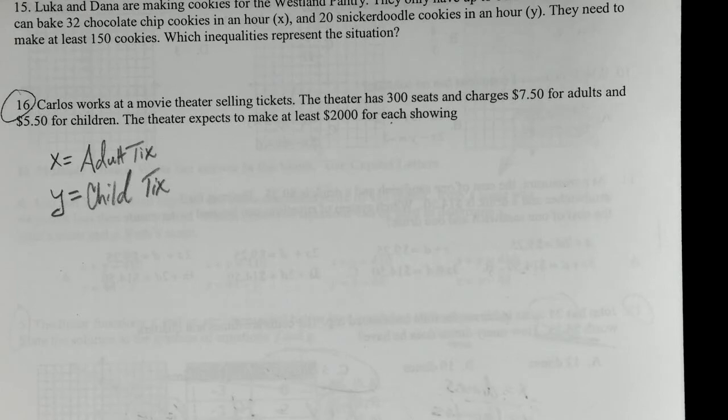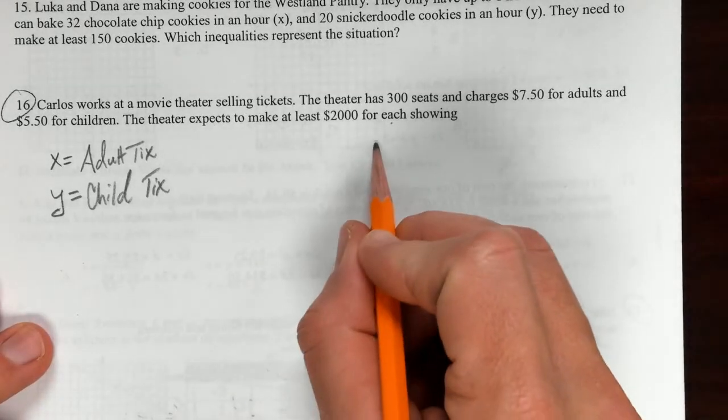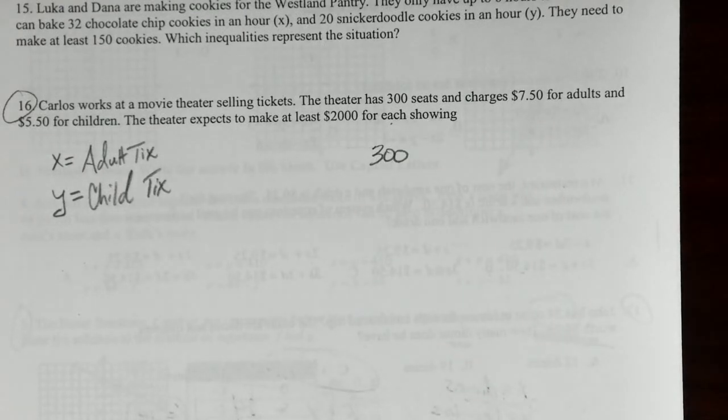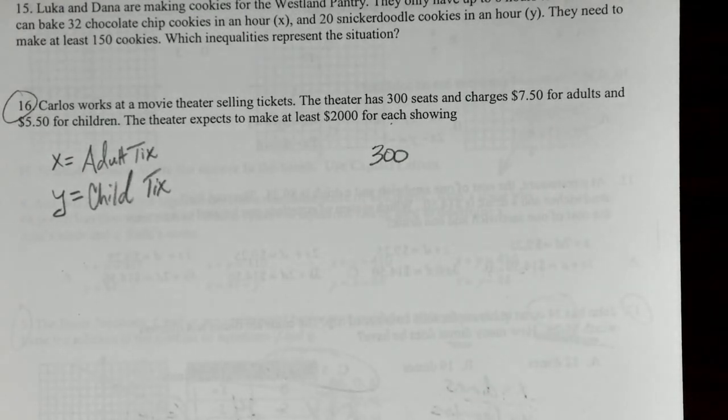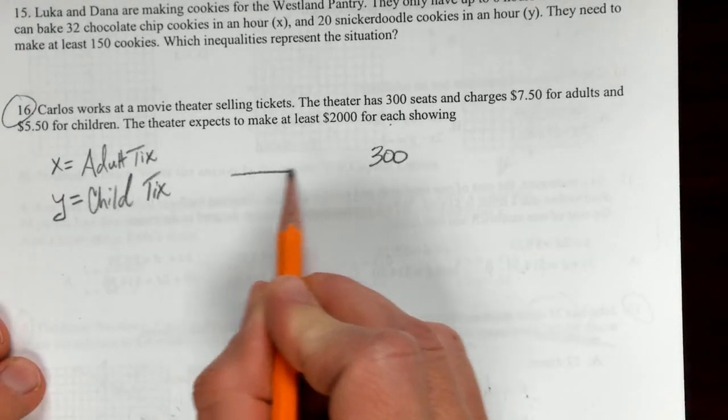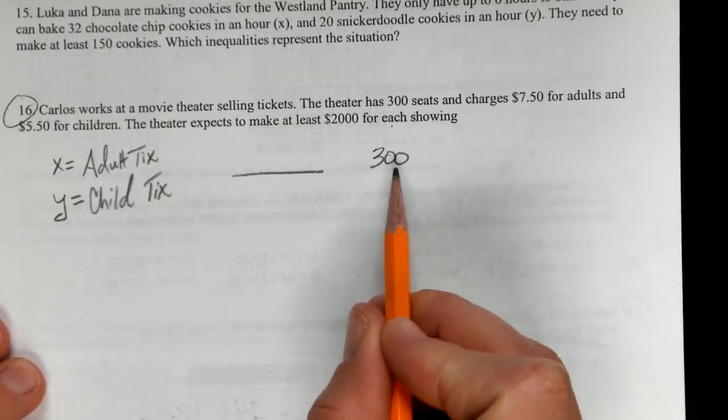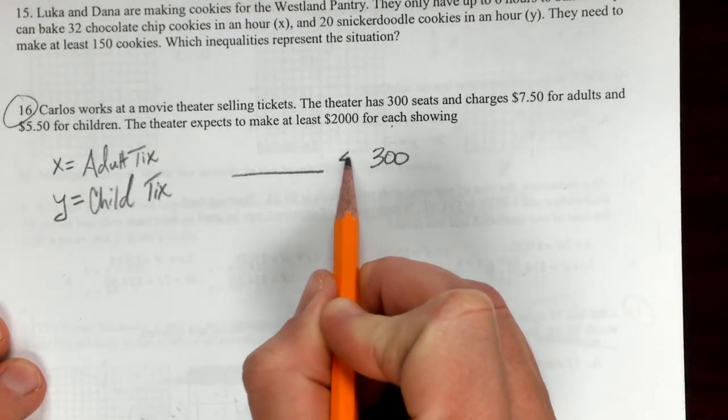It says the theater has 300 seats total. So right now we know that we cannot let more than 300 people in the theater. Not only do you not have a seat, but there's also this thing called COVID, and I ain't having more people in there standing around doing nothing. You're either sitting in a seat or you're not there. So my people cannot exceed 300, so that has to be less than or equal to.